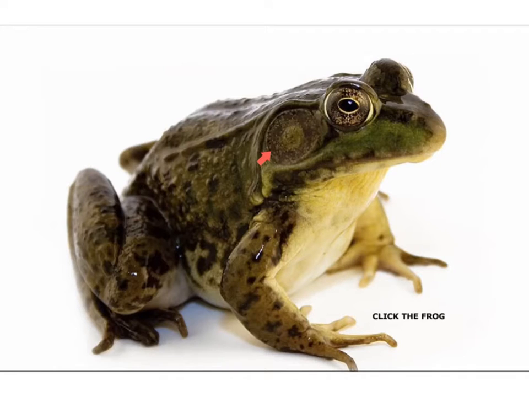Frogs can hear both in the air and below water. They do not have an external ear, but they do have this eardrum structure called the tympanic membrane. The frogs have various calls or croaks, and the croaks are unique for each species and can be used to ward off other frogs or to act as a mating call.